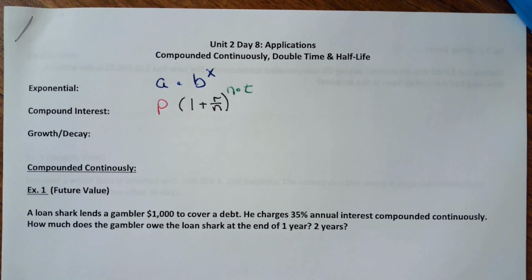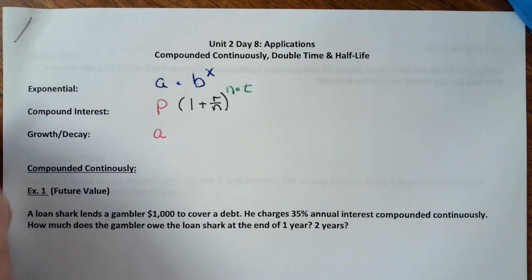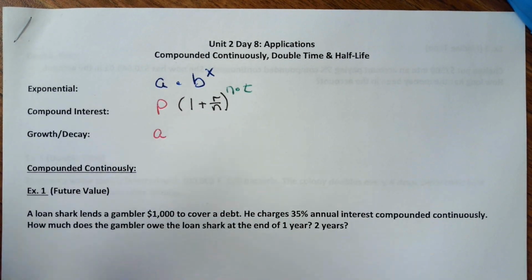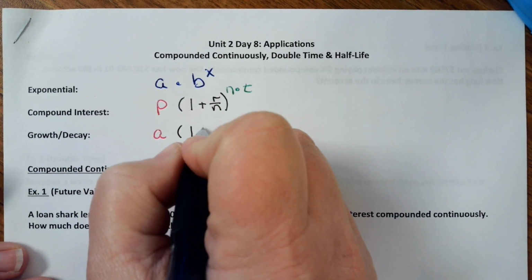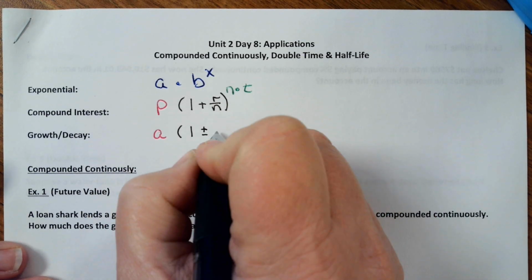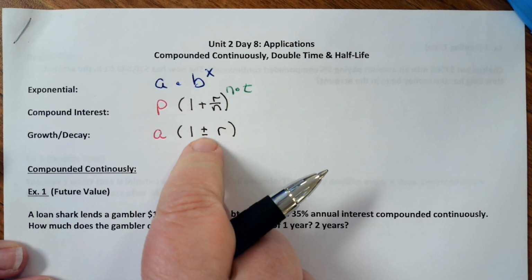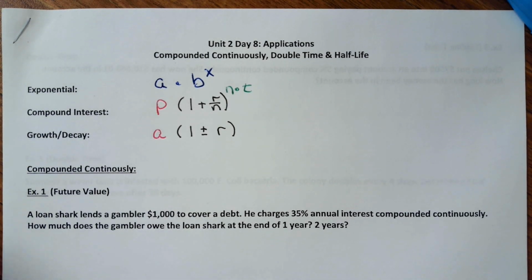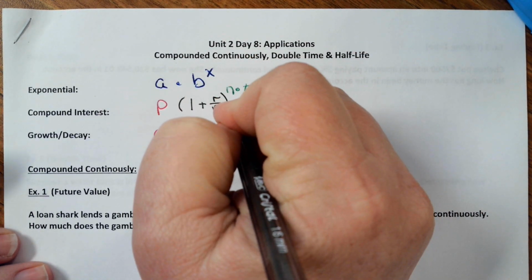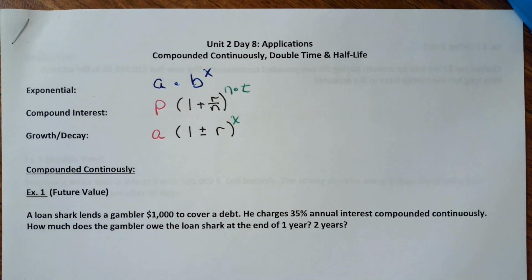For growth and decay, it's the same thing. You've got your initial amount times your 1, either plus or minus your rate. Depending on if it's growing, you use the plus. If it's decaying, you use the minus. And then raised to our time, which is our x.